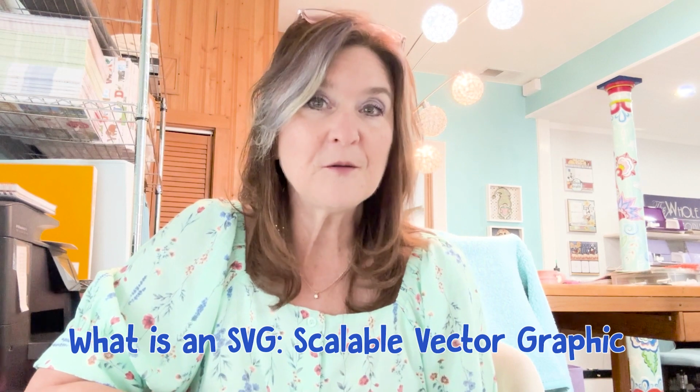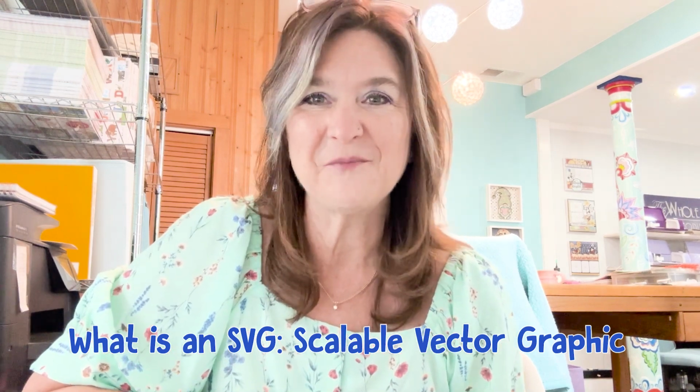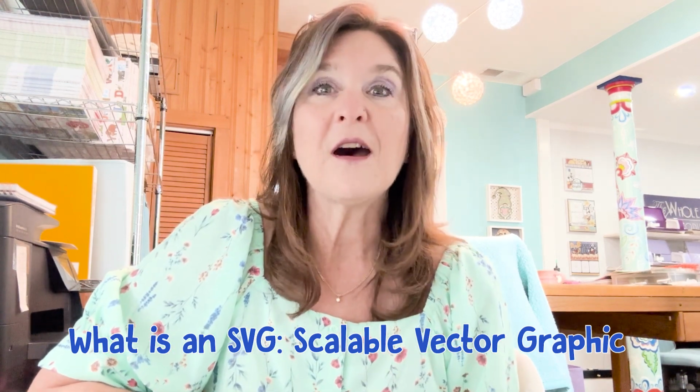SVG stands for Scalable Vector Graphic. And why we use SVGs when it comes to die cutting is because that single image is broken into several layers, each layer being a different color. So therefore, when we go to cut out of any substrate, whether that be fabric or wood or paper in our case, each individual color will cut on a separate mat.